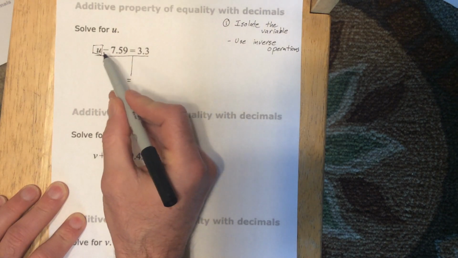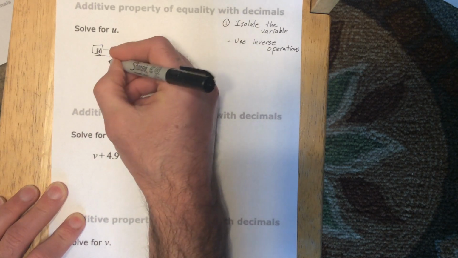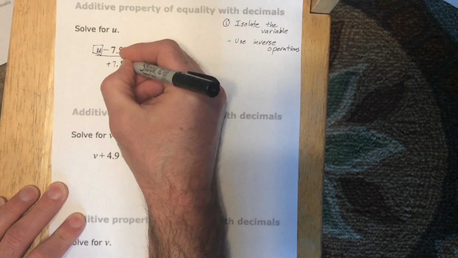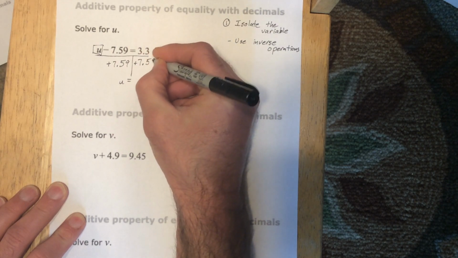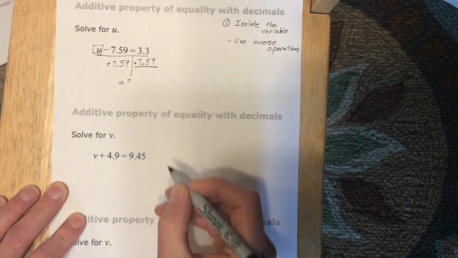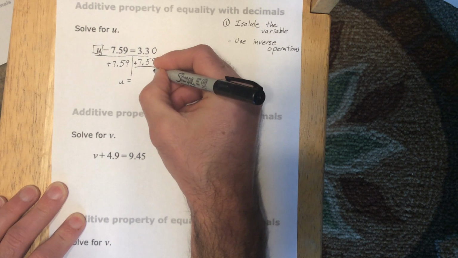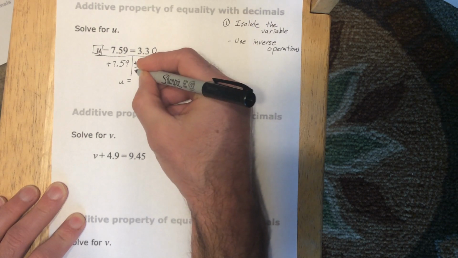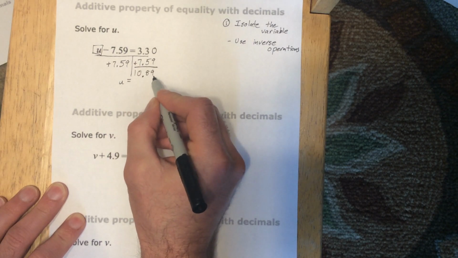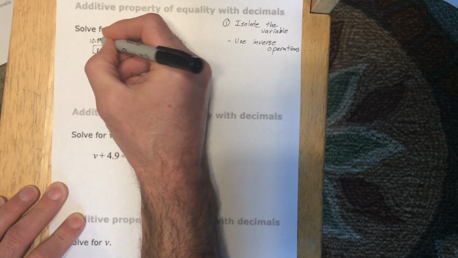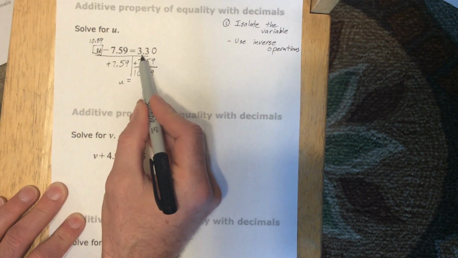So to isolate the u, we have to do the inverse of minus 7.59. The inverse of subtraction is addition, so I'm going to add 7 and 59/100 to both sides. Remember how we add decimals? We want to line up the decimals and bring the decimal straight down. So my answer is u equals 10 and 89/100. If I plugged 10 and 89/100 in here, 10 and 89/100 minus 7 and 59/100 gives us 3 and 3/10.